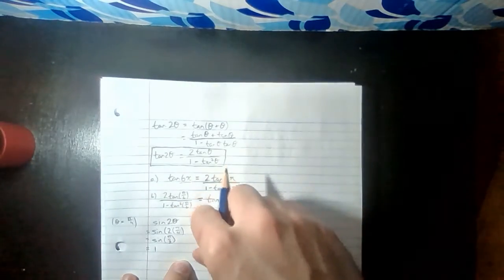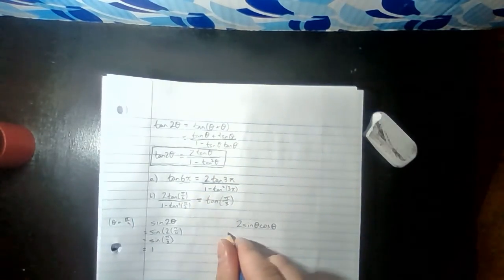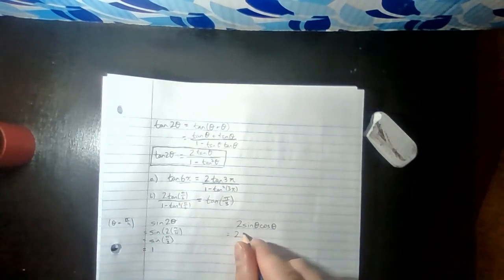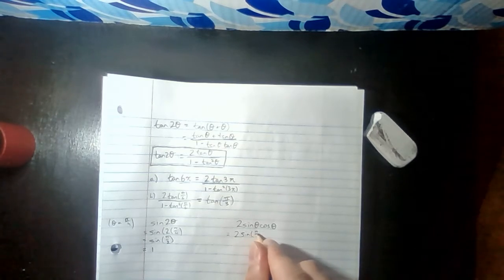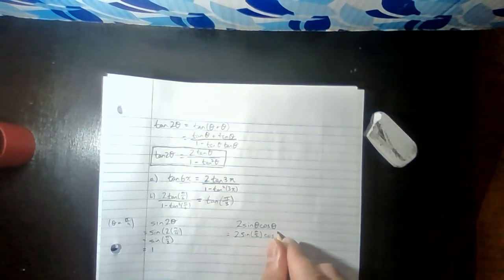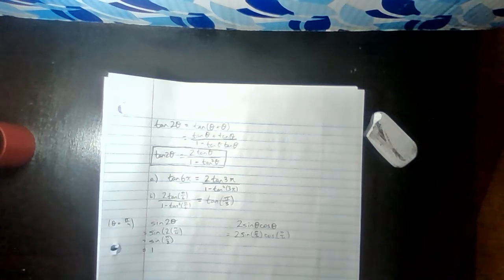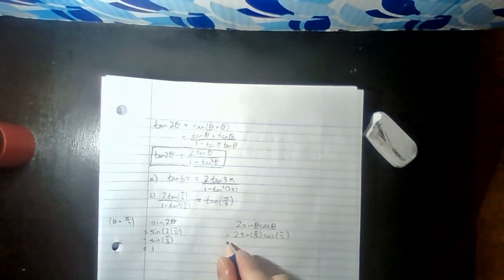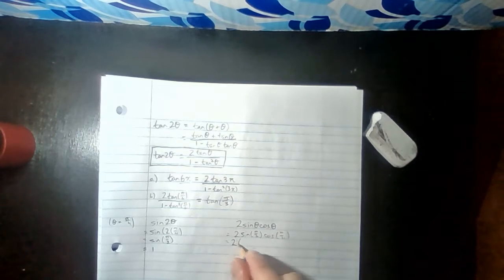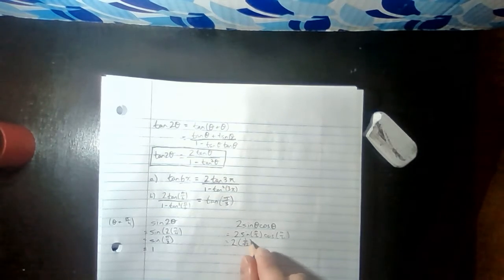And our right side, using our angle pi over 4, sine of pi over 4 is 1 over root 2.